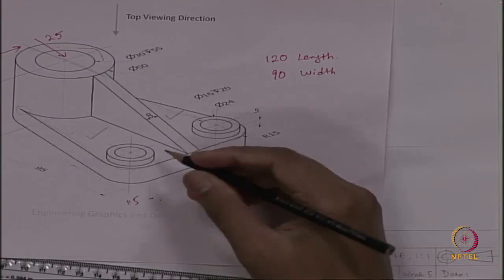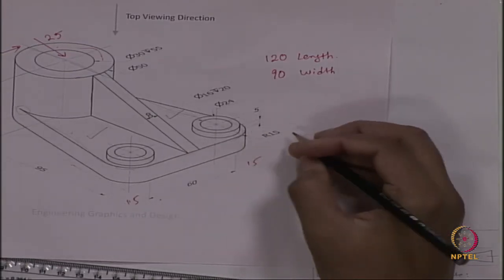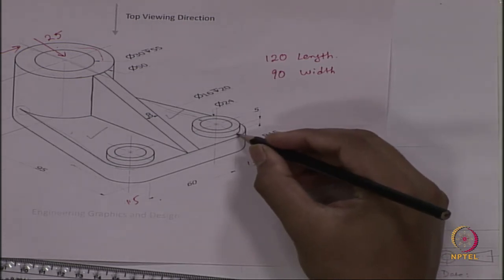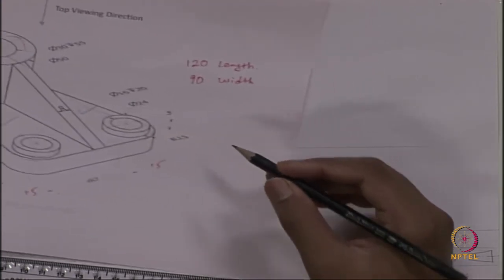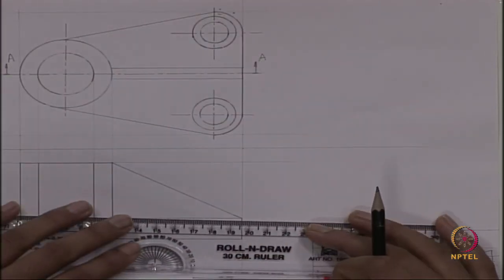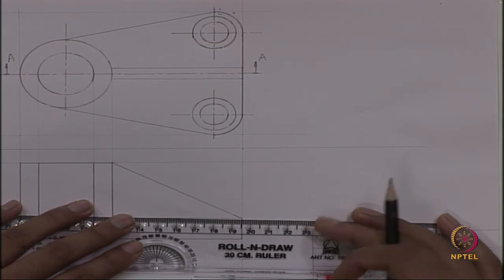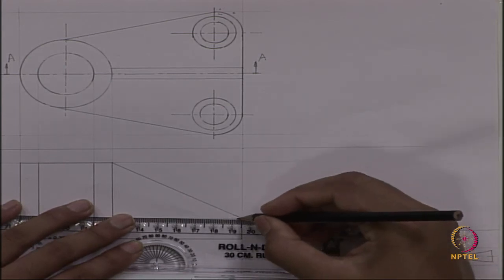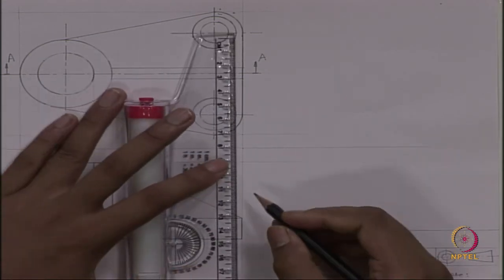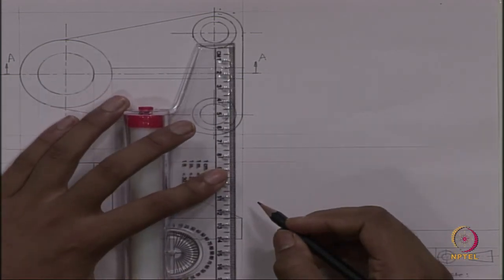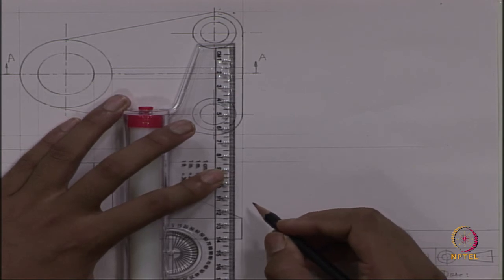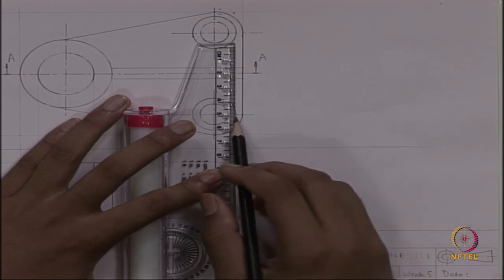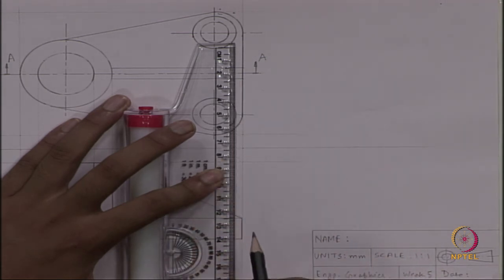So, if we look at this part, it has a height of 5 and is situated at a distance of 3 from this end line, at a distance of 3 and at a height of 5. And again you can take the reference from this component also.